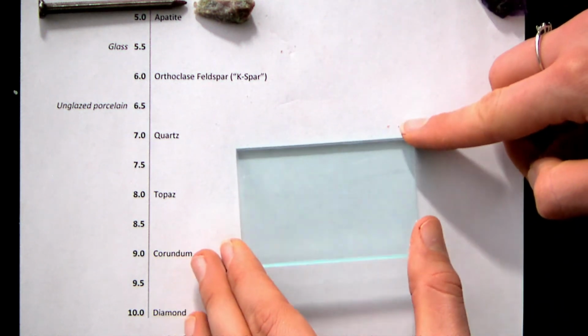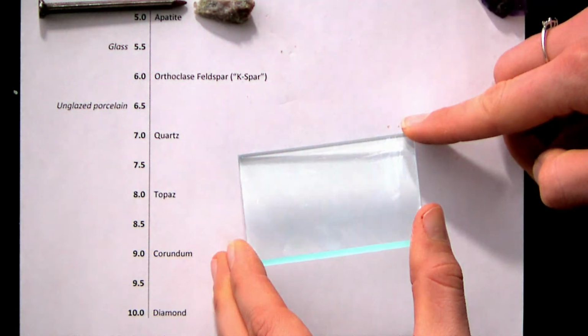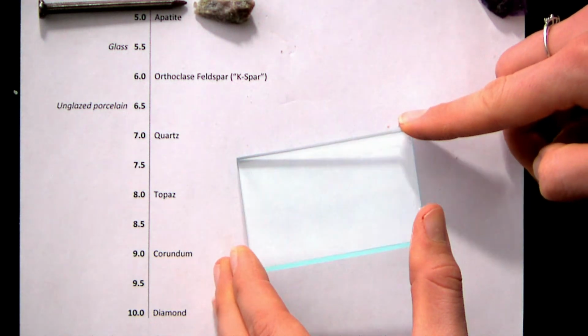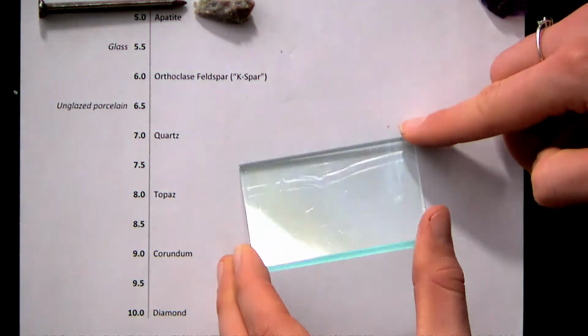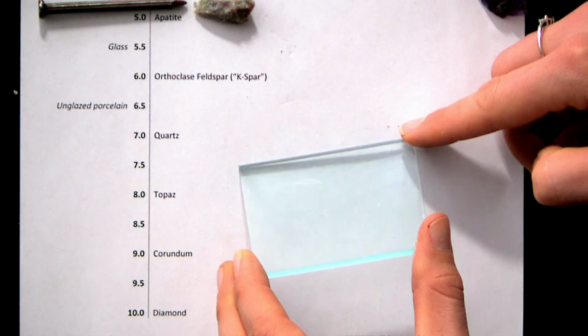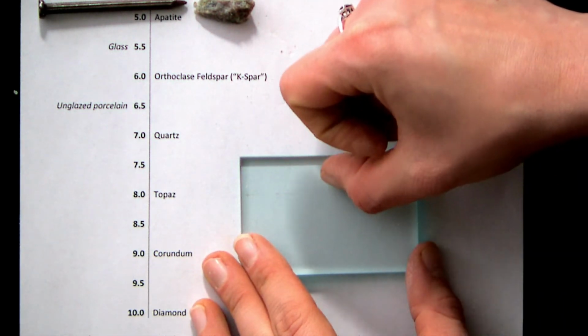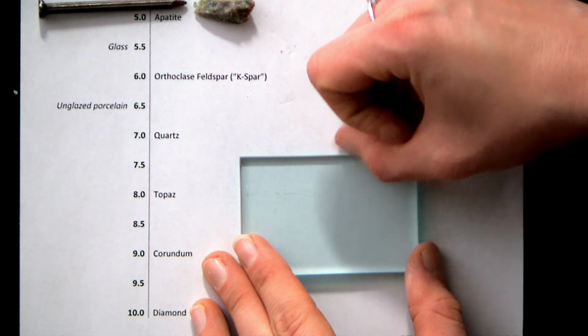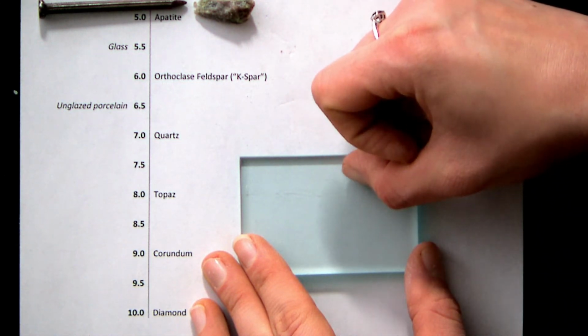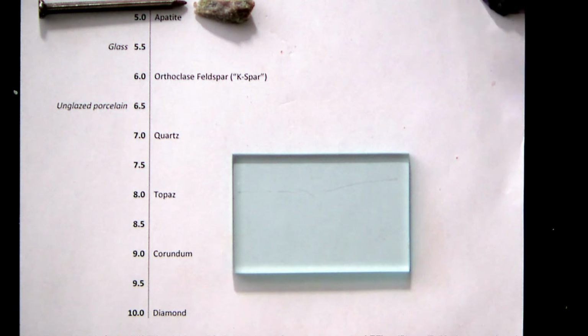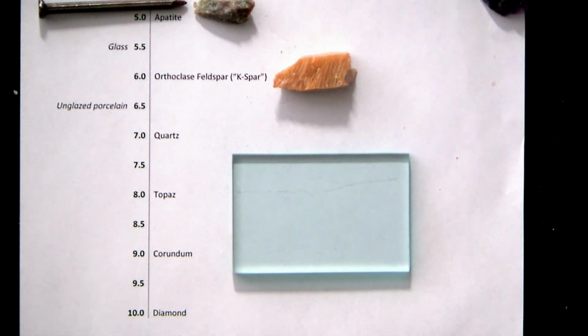So, can you guys see that scratch there? It's there. If you're not sure if you've scratched the plate, you can also run your fingernail over it, and your fingernail should catch. And then you know that you have scratched the glass.